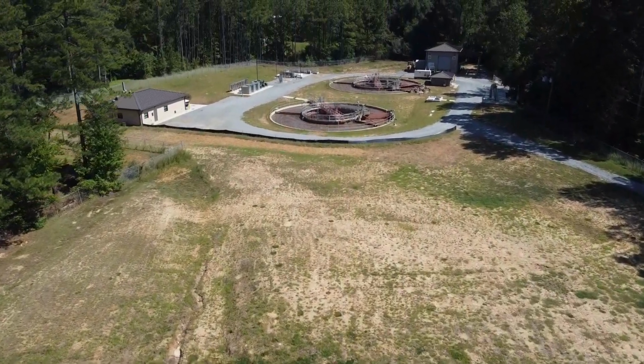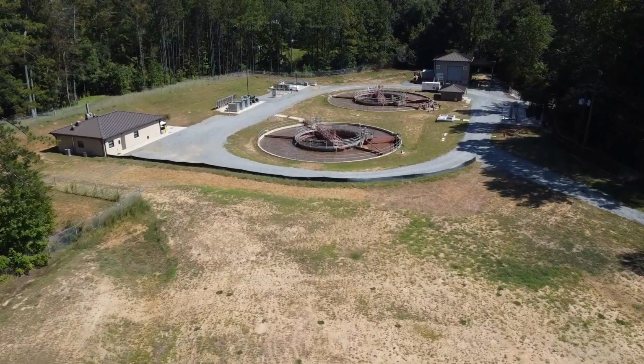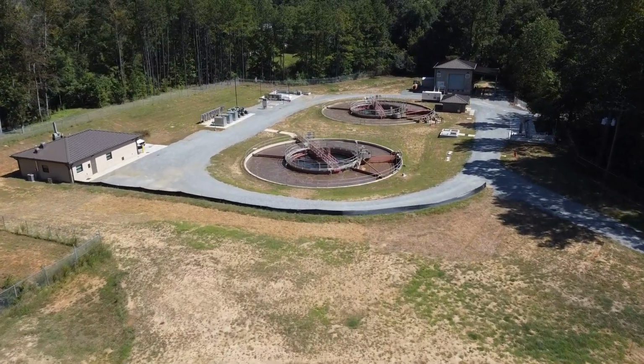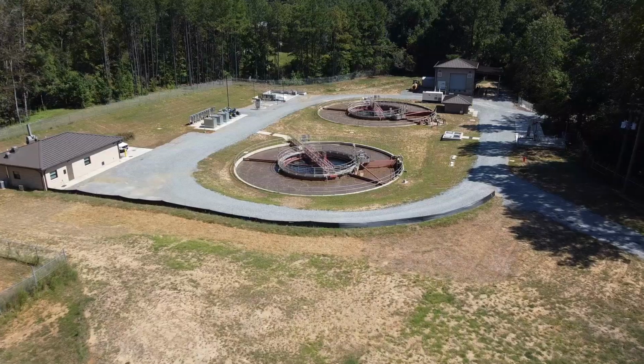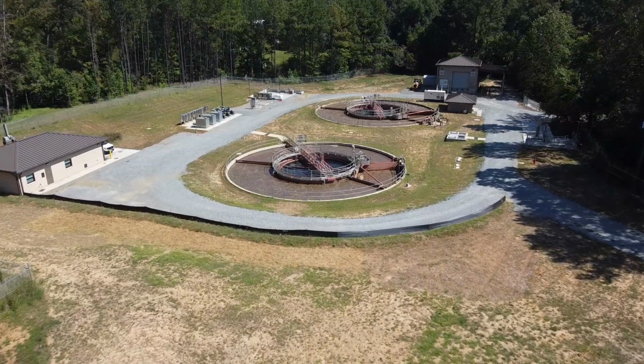So in your process, whether it's a pond or activated sludge, bacteria are the guys that are responsible for consuming the wastewater and actually putting it through the treatment process. Remember that one.